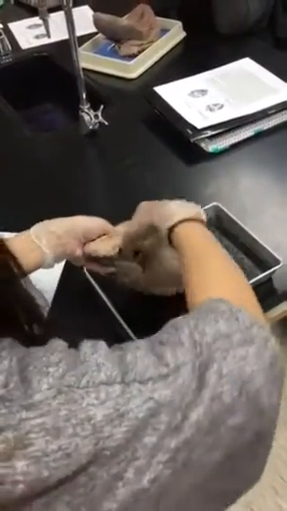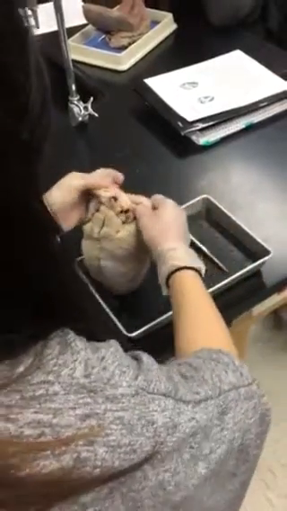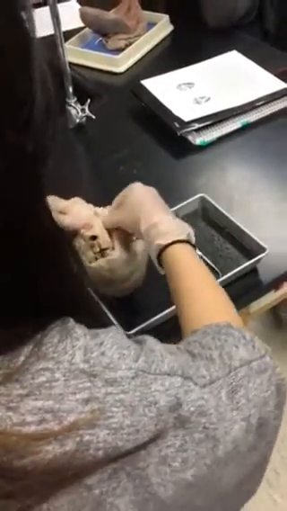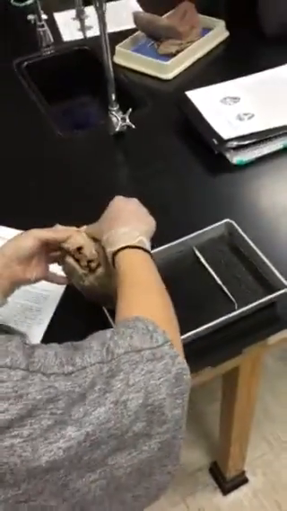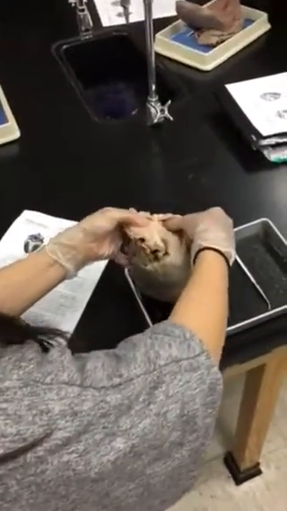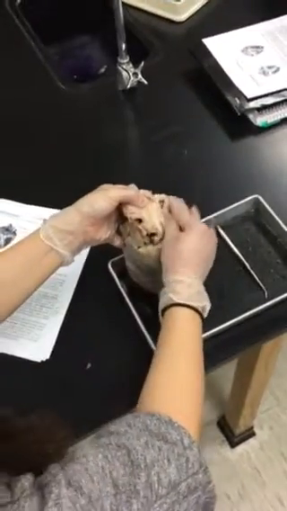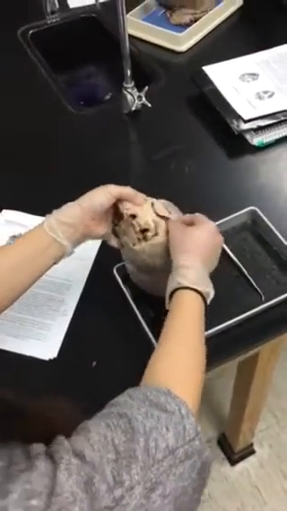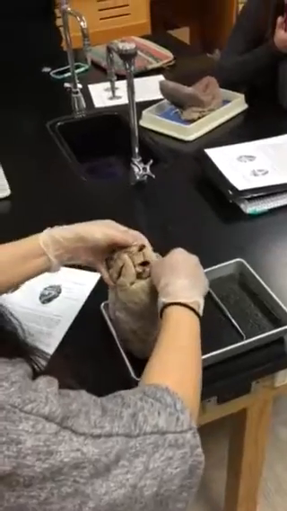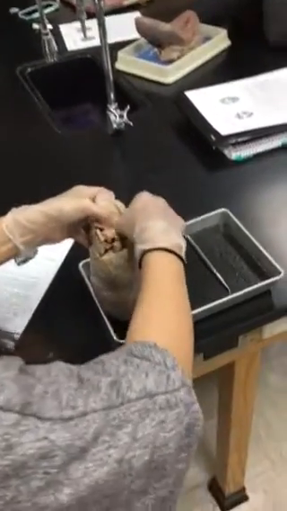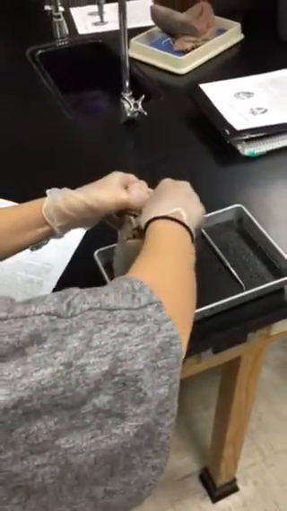Okay, so we already found the aorta and the pulmonary trunk. Keep in mind that the pulmonary trunk has been cut on this one, so you can't see the pulmonary arteries, but know that you have 2 pulmonary arteries leading off from the pulmonary trunk, going to the right and the left lung.